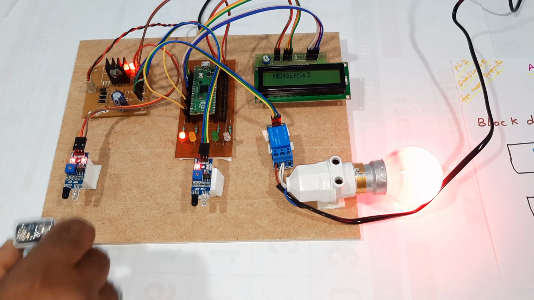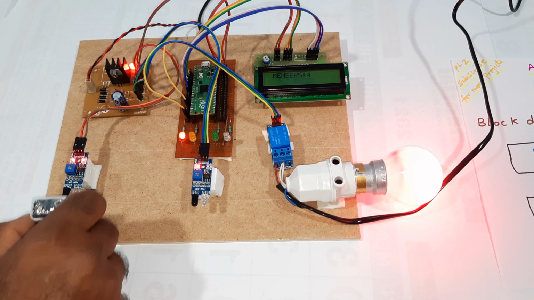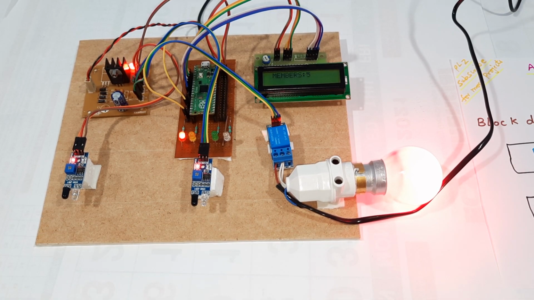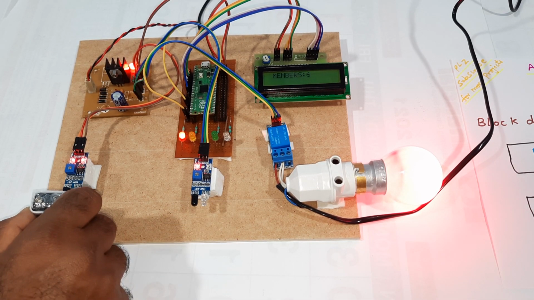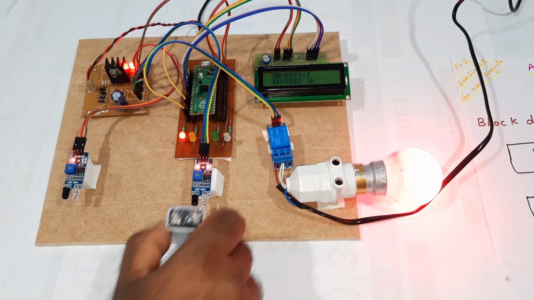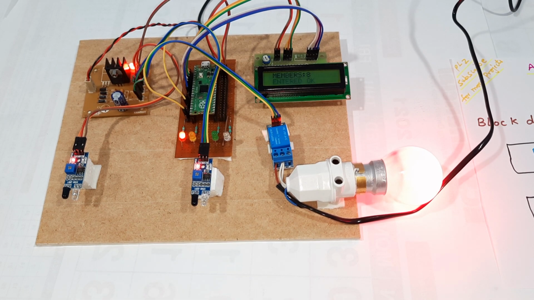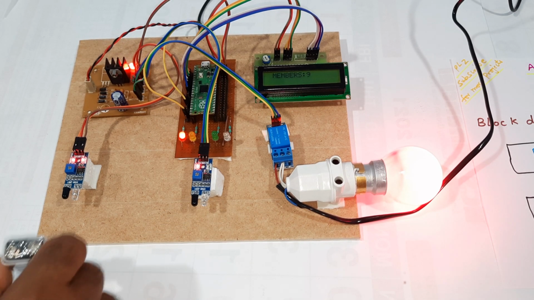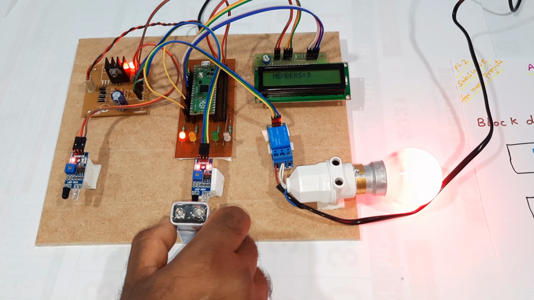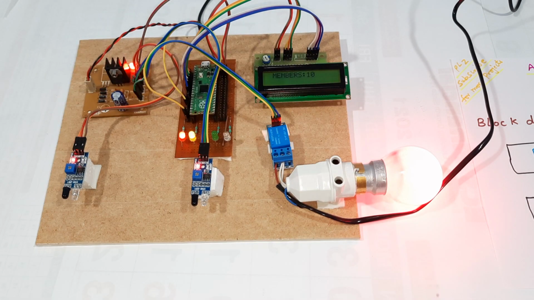Oh sorry, exit. Okay, please enter. Okay, please enter, count is 5, 6, 7, 8, 9, 10th. Orange LED should be on. Yeah, orange LED is on. You can connect another bulb also. Okay, 10.